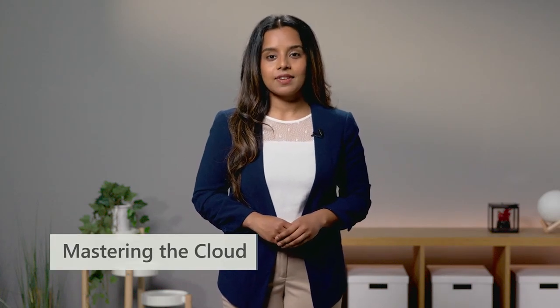Welcome to this course, where you will gain insights into the advantages of cloud computing and explore a variety of Microsoft Azure solutions that can support various business needs and scenarios. Are you ready to boost your skills in cloud technologies? Then this is the course for you.